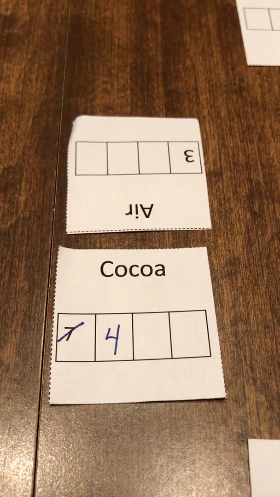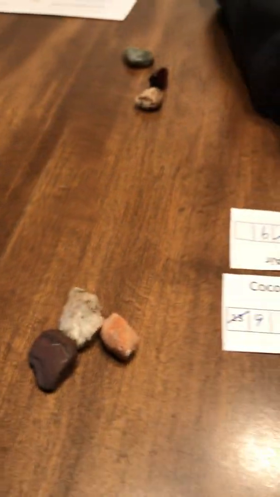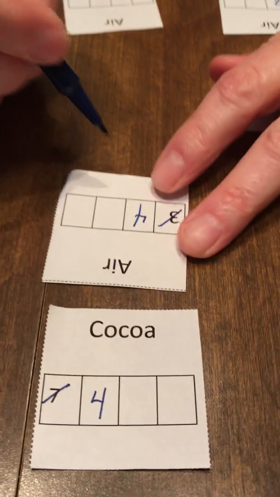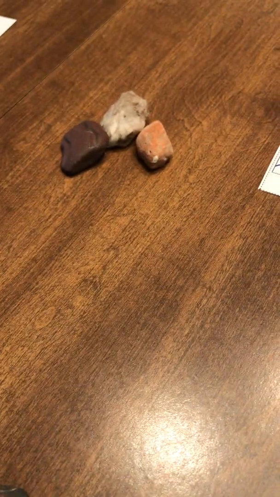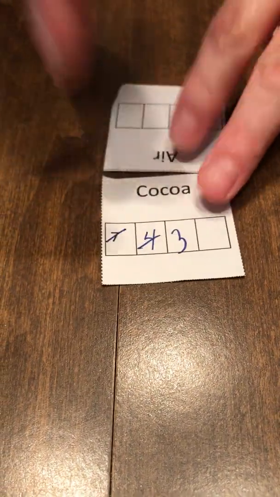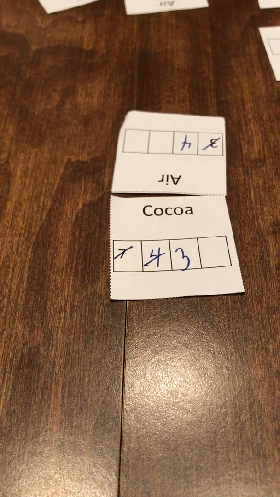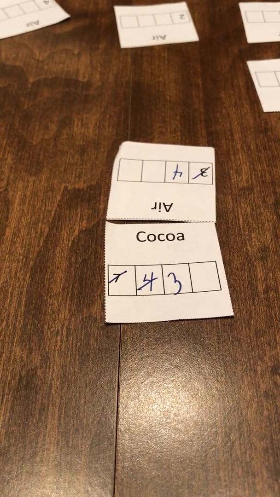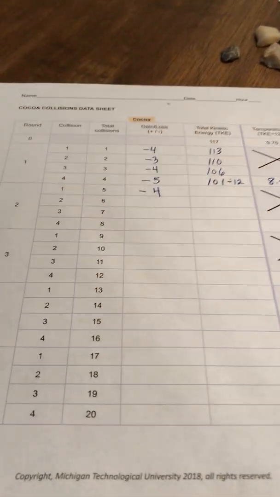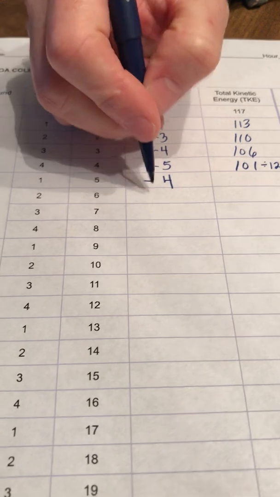I have now 4 kinetic energies for air, and cocoa has 1, 2, 3 kinetic energies. So on our paper, our air went from 3 to 4, that's a +1. And for the hot cocoa, it went from 4 down to 3, so that would be a -1.